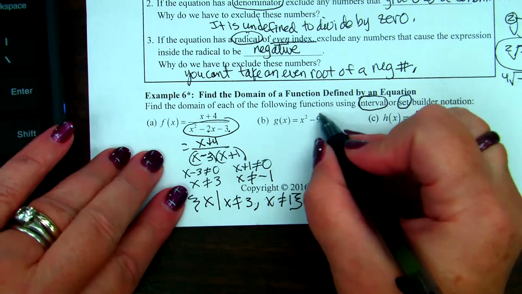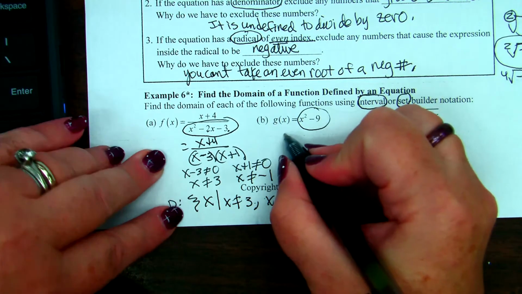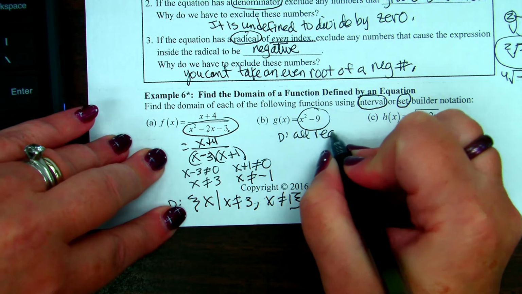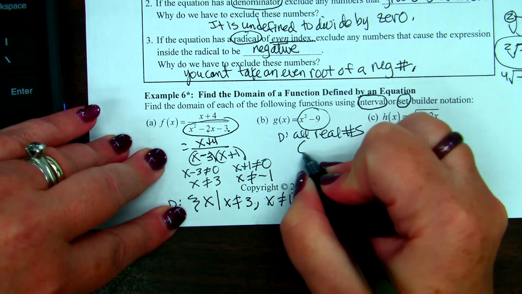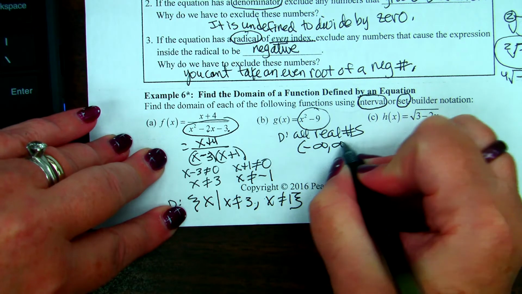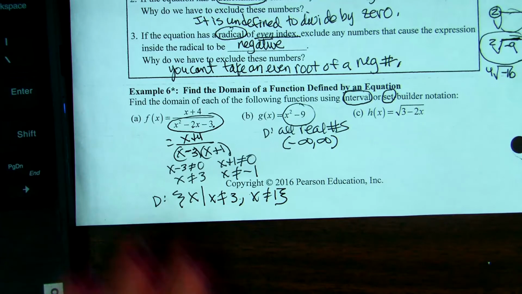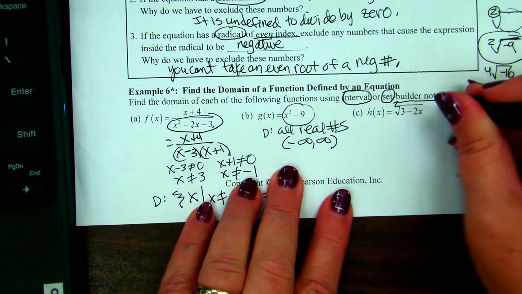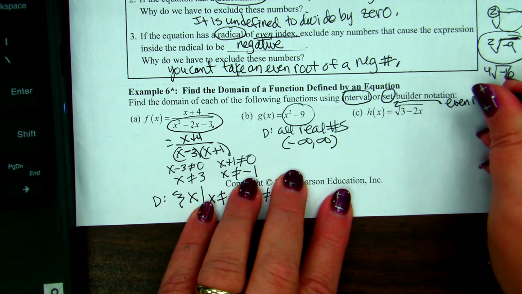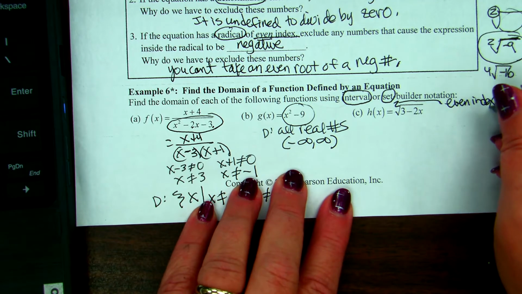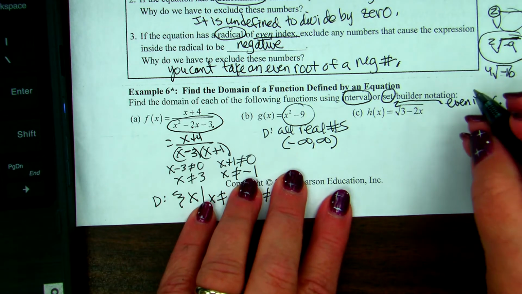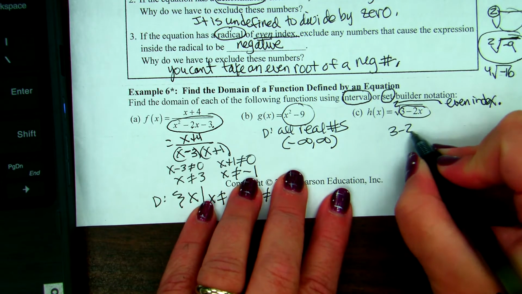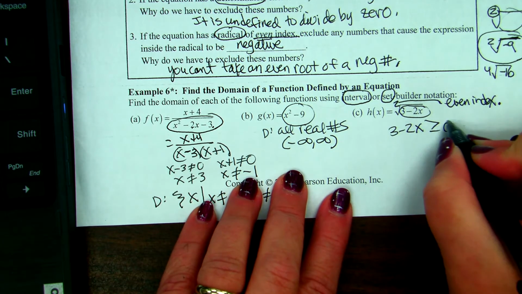Is there a denominator or a radical? If not, then the domain is all real numbers, which you can write as -infinity to infinity. That's interval notation. This next one has a 2. It's an even index. So we take what's underneath the radical, 3 minus 2x, and it has to be greater than or equal to 0. It can't be negative.